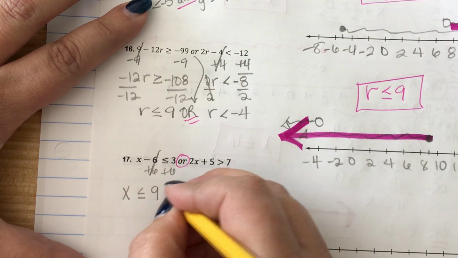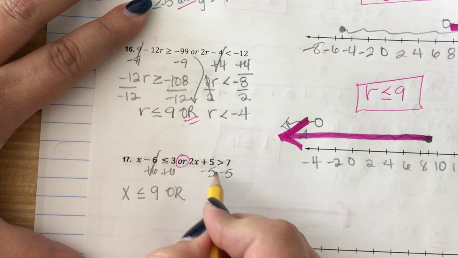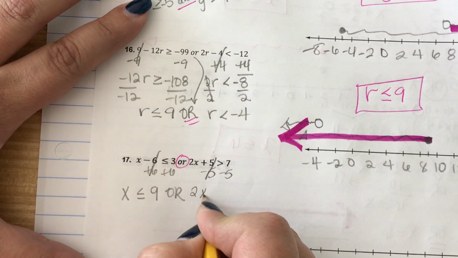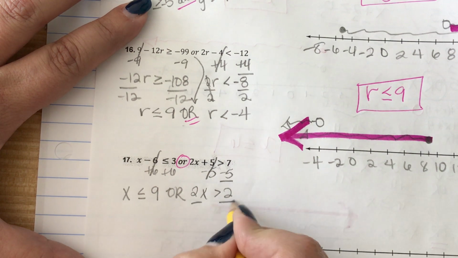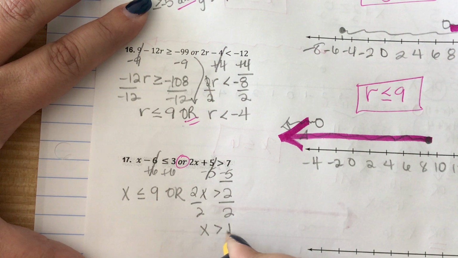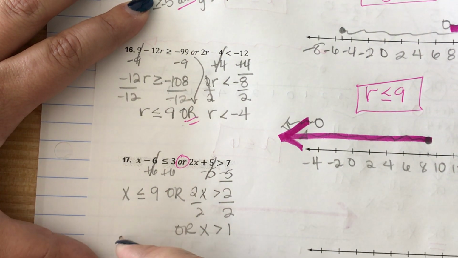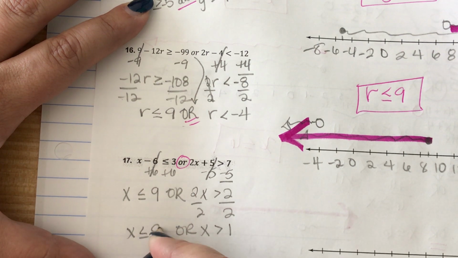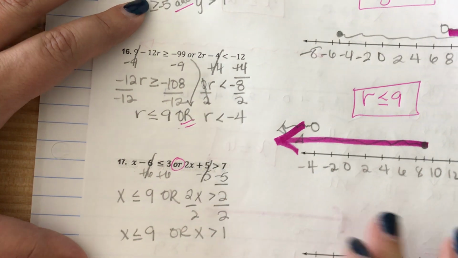And then, or on the other side, we'll take away the 5. We'll get 2x is greater than, this comes out to 2. We'll divide by 2, and we'll get that x is greater than 1. So here's my solution, my work that has the evidence. So as long as x is either less than or equal to 9 or greater than 1, we are okay.